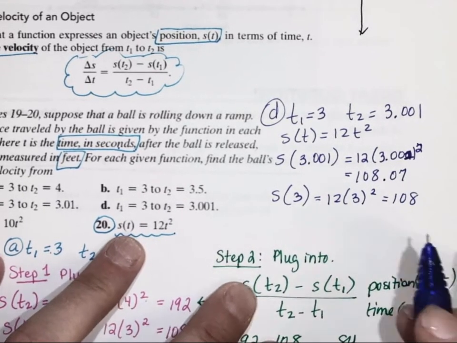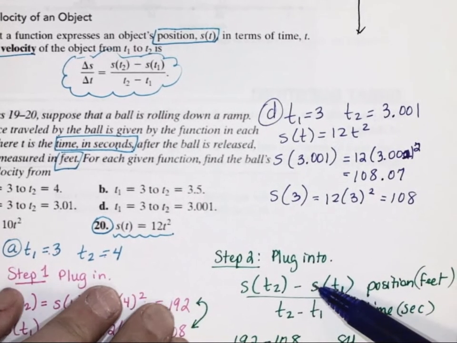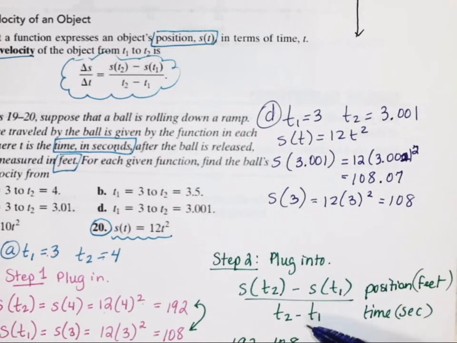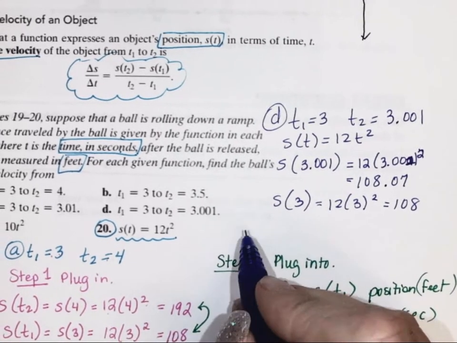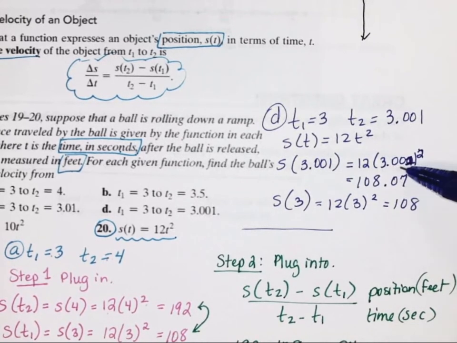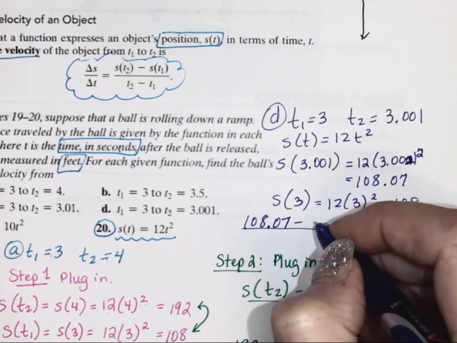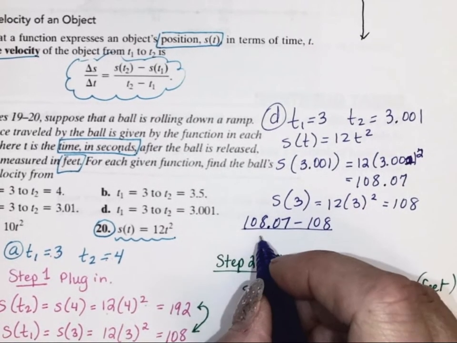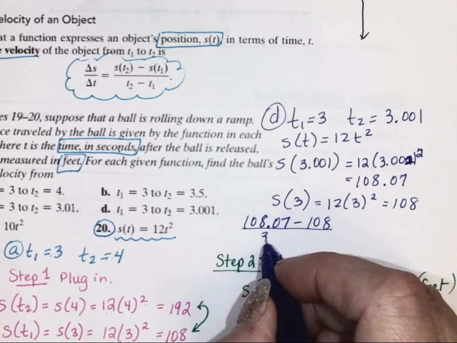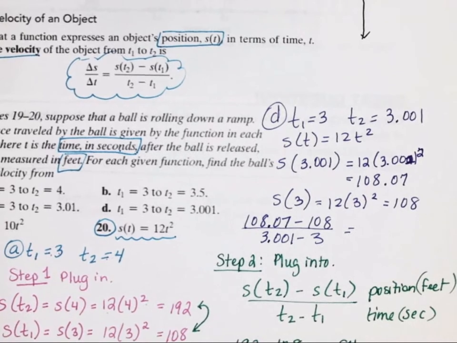Now remember we're plugging into s of t2 minus s of t1 over t2 minus t1. So you get s of t2, which was here. So that's 108.07 minus 108 all over 3.001 minus 3. You can type all of this in at one time because you're going to have to round anyway.